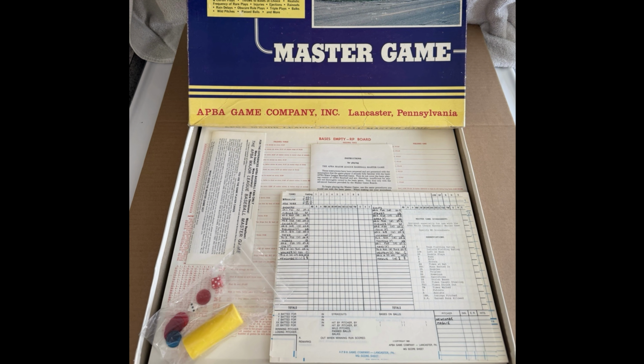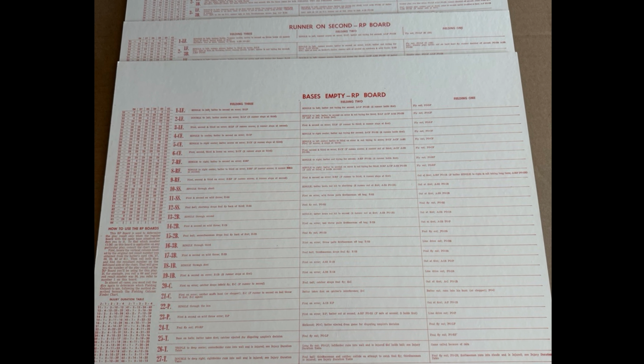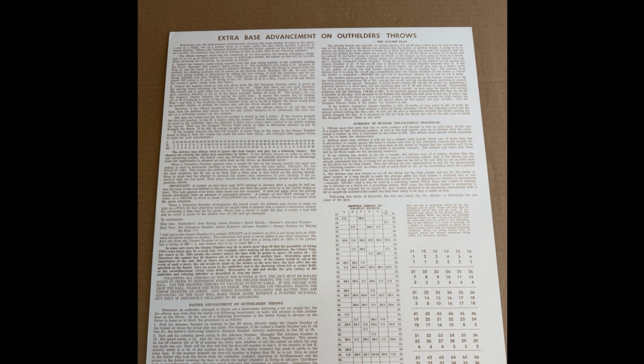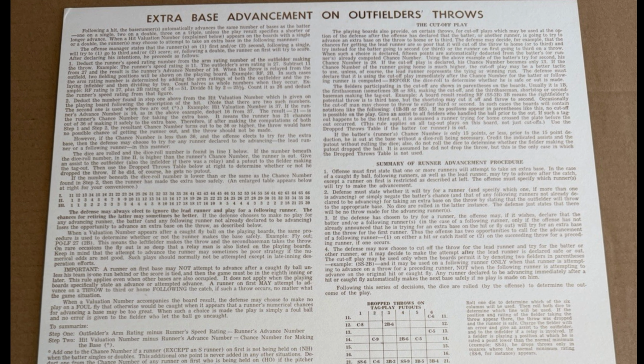The APBA Master Game is big. I mean, it really is big. The game uses these huge boards, so big that I can barely fit them on my playing table. There were numerous boards devoted to things like rare plays. And you had huge boards with special instructions on how to advance on various kinds of outfielder throws and errors and all sorts of stuff.